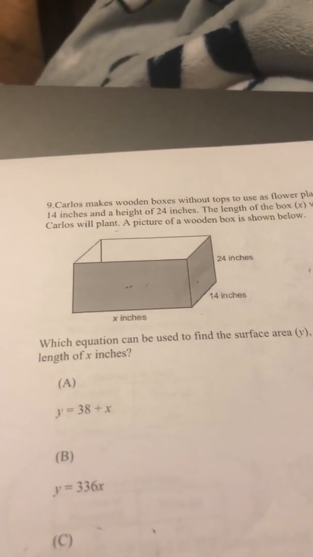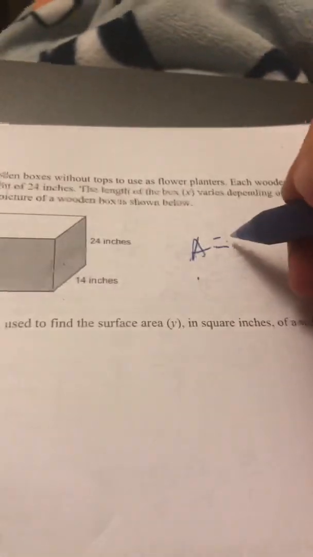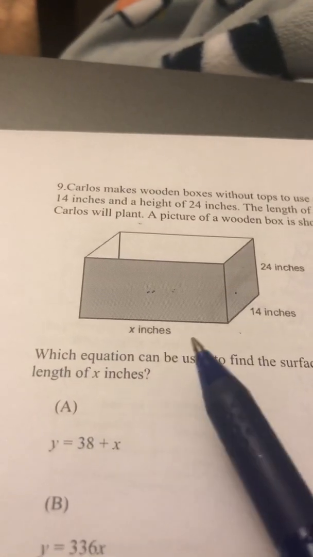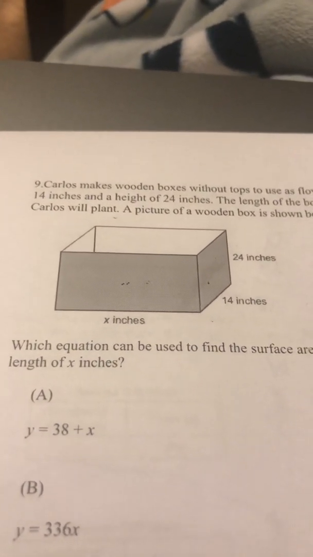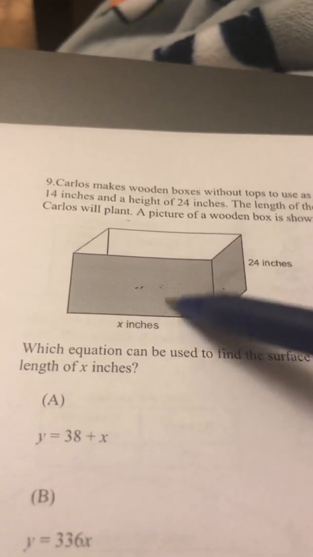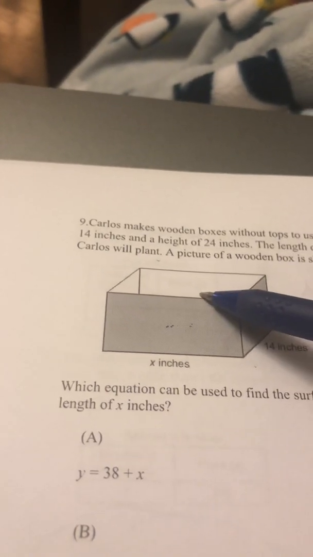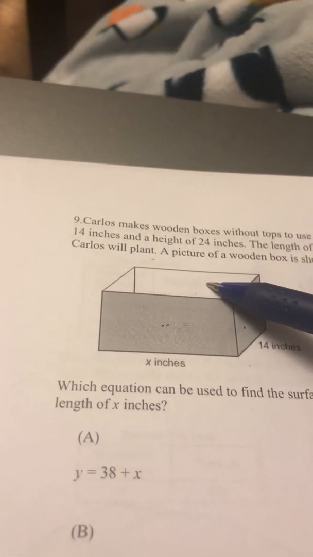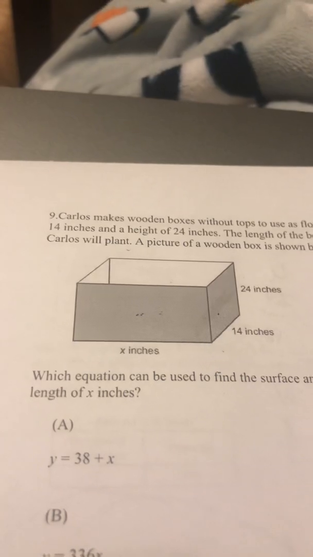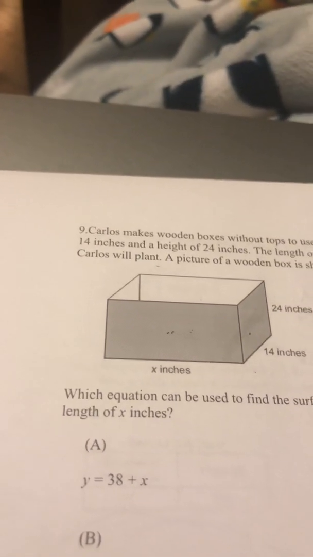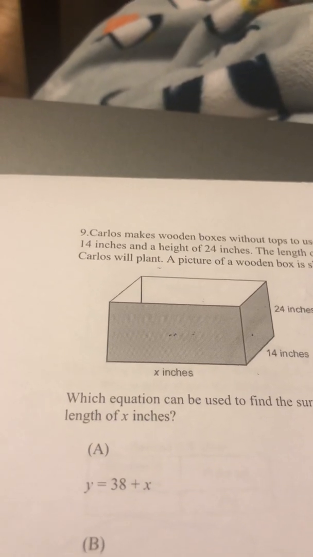So think about it this way. You know that area is equal to length times width when you're talking about rectangles, right? And that's what we have here. When they're talking surface area, they mean all around the outside of this figure. The problem is the top is open because he's going to plant flowers inside. So you're not going to find the area of that piece because it's not going to be there. So we need to find the area of all the other pieces. You have to kind of see what's not there a little bit.